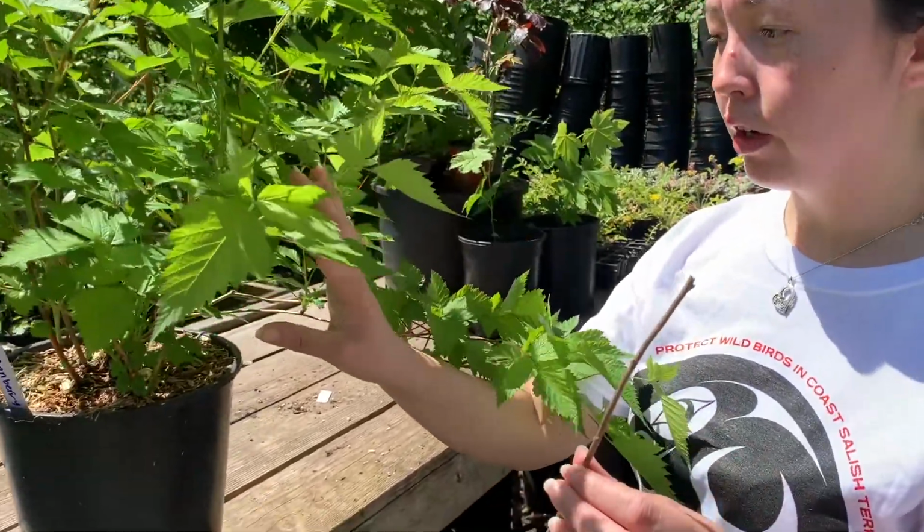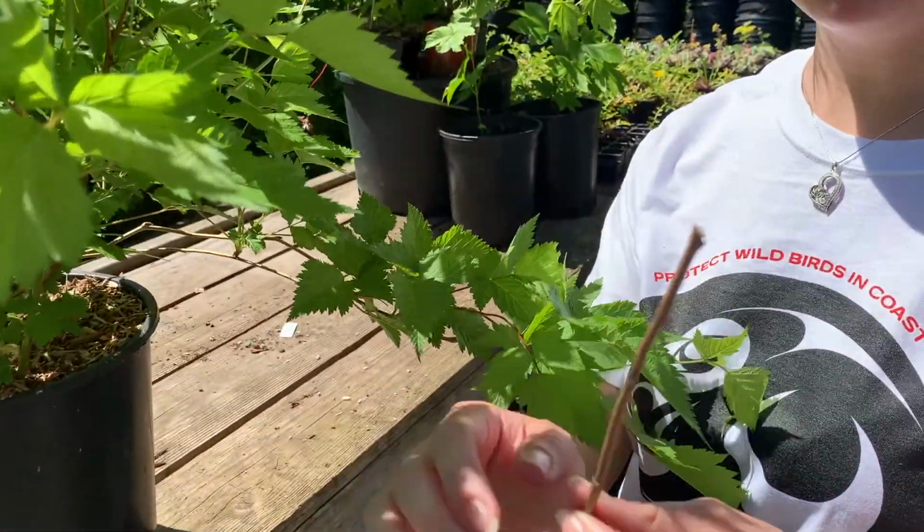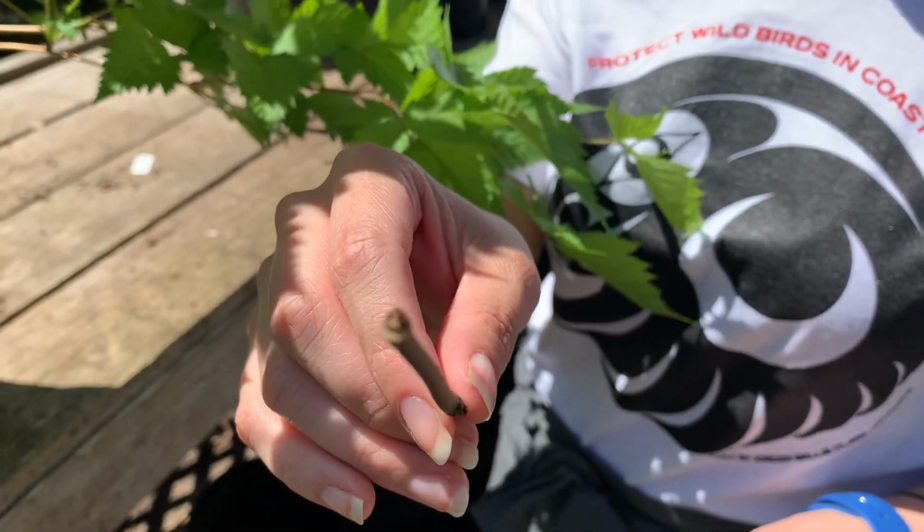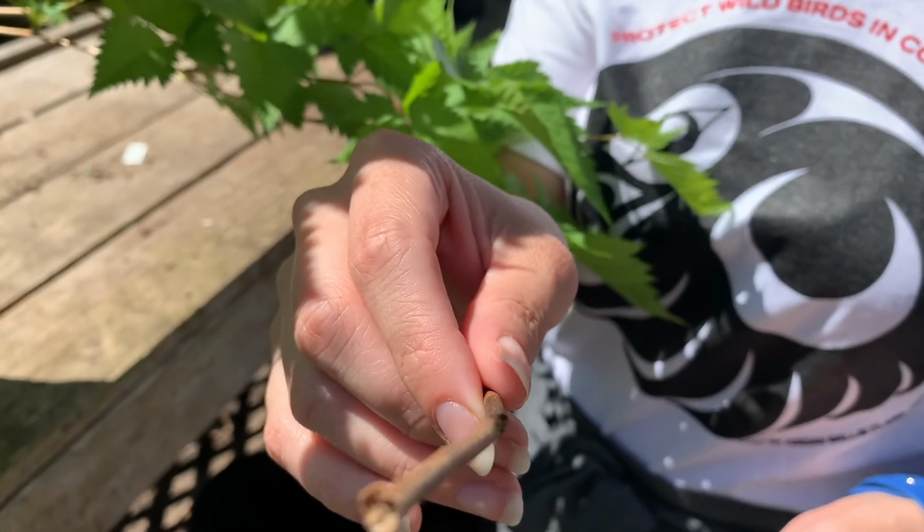Beside our potted salmonberry, this is a stem from a much older salmonberry. This would have been still bare from during last winter.